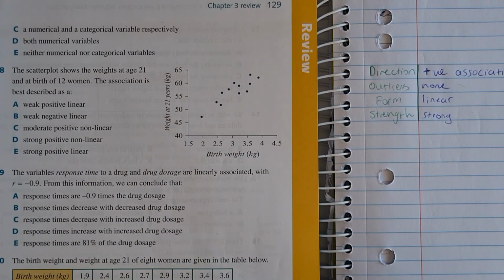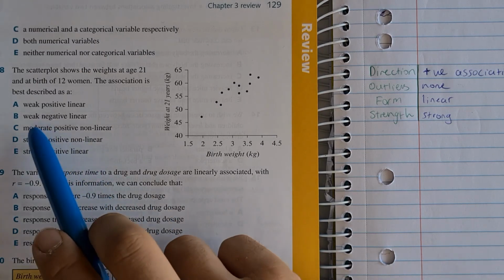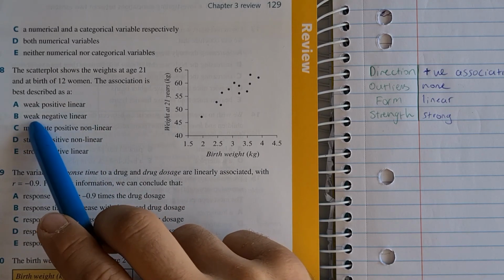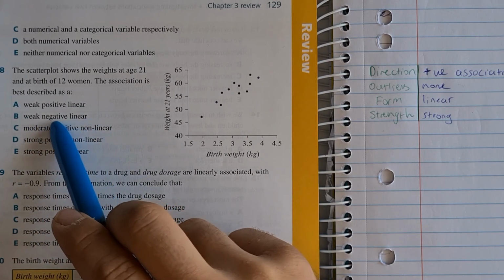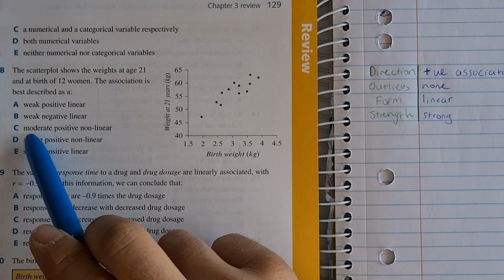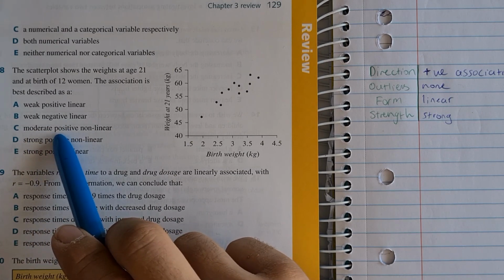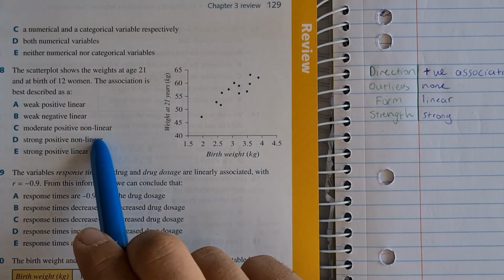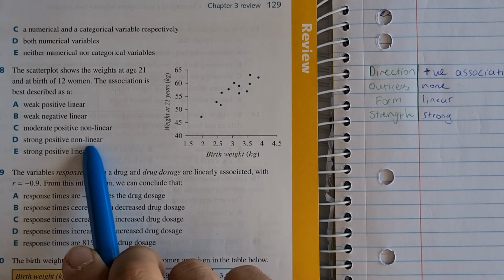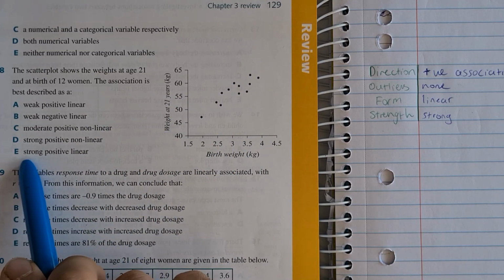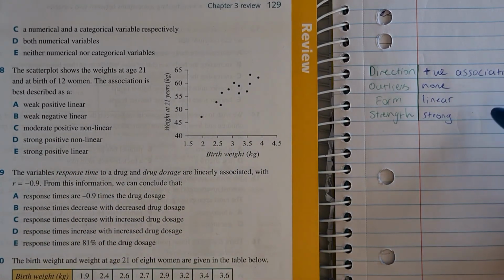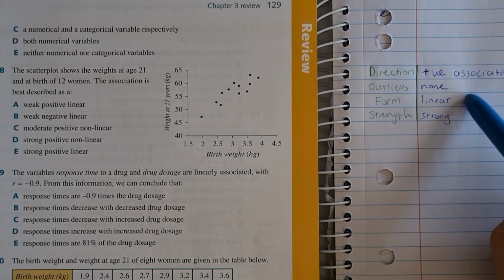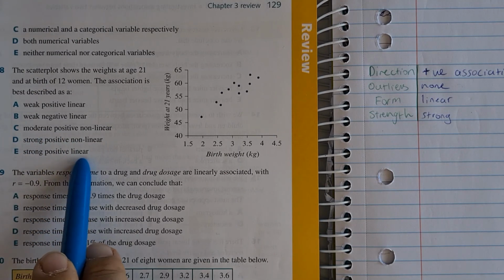So we're looking at our options. We've got weak positive linear. Well, it's definitely not weak, so it can't be that one. Weak negative linear, definitely not negative or weak. Moderate positive nonlinear, it's definitely linear, so not that one. Not D either, because it's definitely linear. And E is strong, positive, and linear, which is what we've got here. We've got a strong positive association that is linear. So the answer would be E for this one.